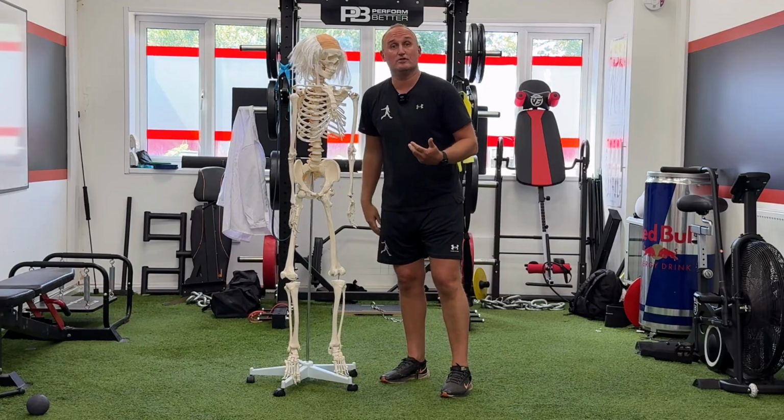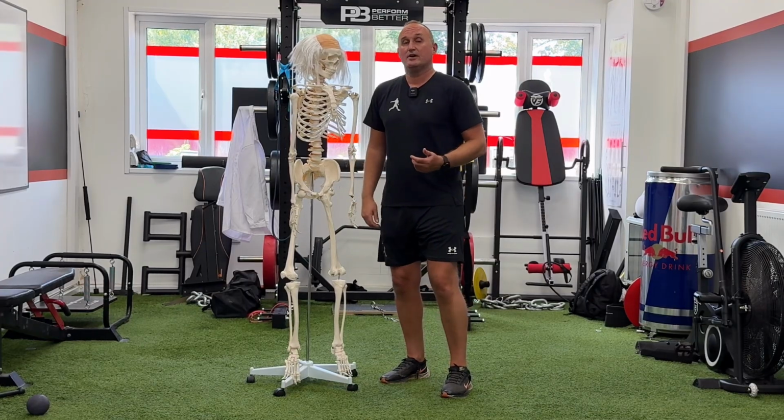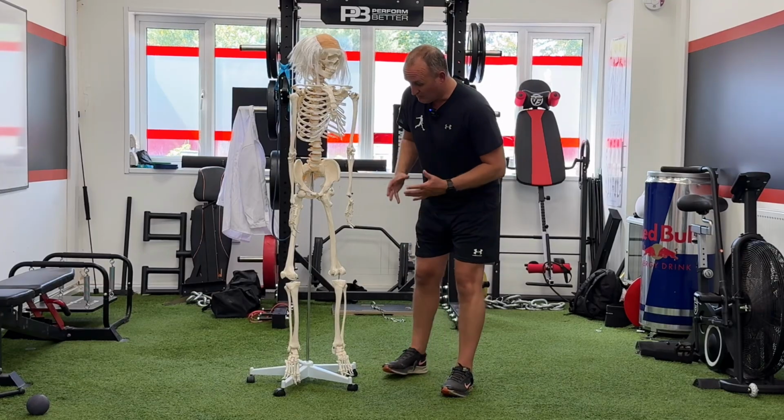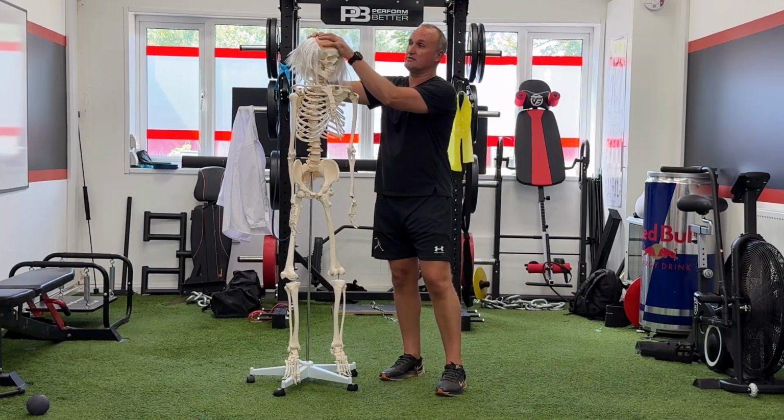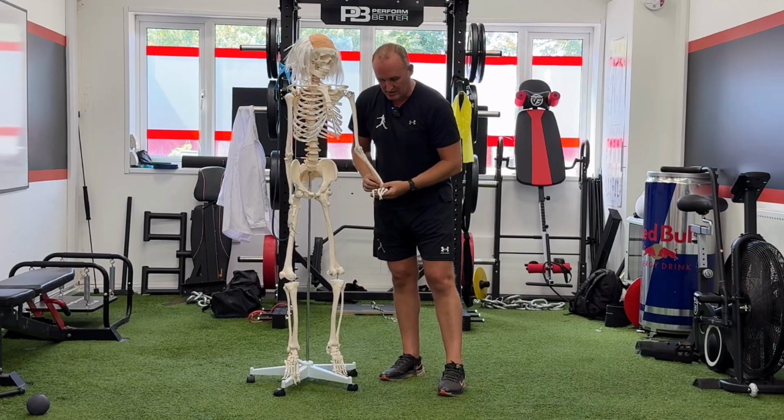Now let me give you an overview of this. And for those who know our methodology, we always go with the joint by joint approach. And the joint by joint approach is really simple. This is the computer system. It runs the show. It's the hardware. Sorry, it's the software. The parts are the hardware.